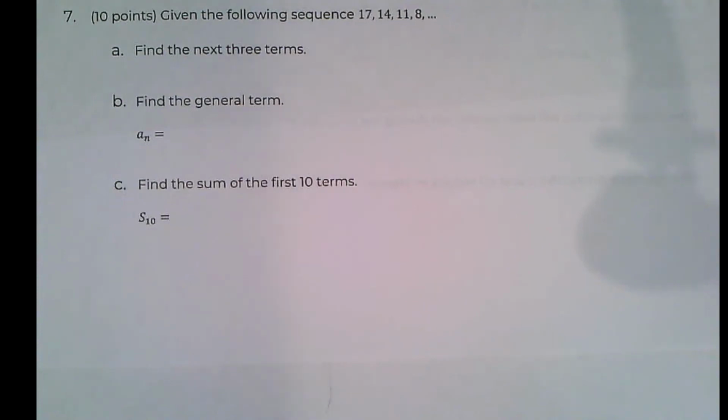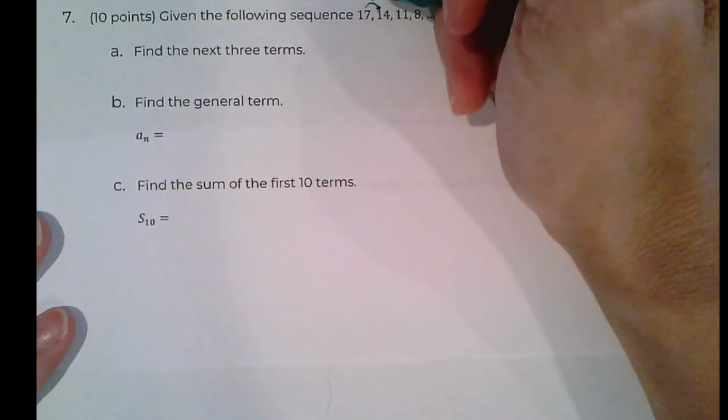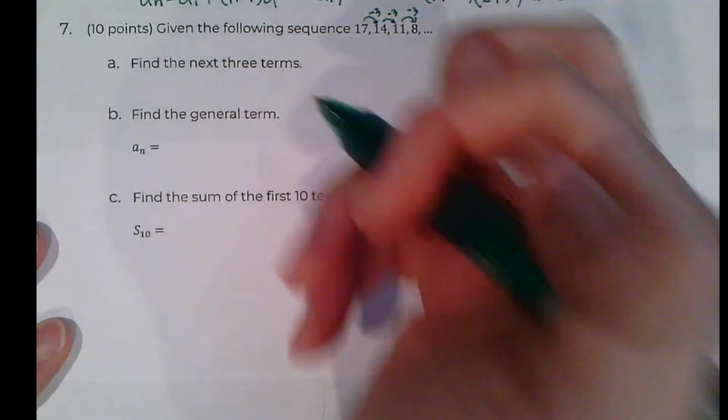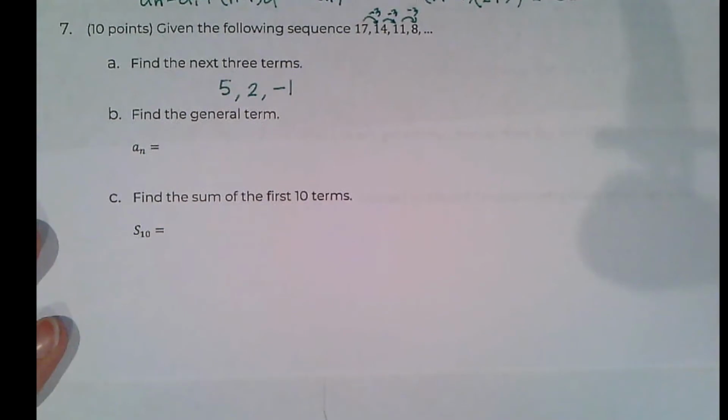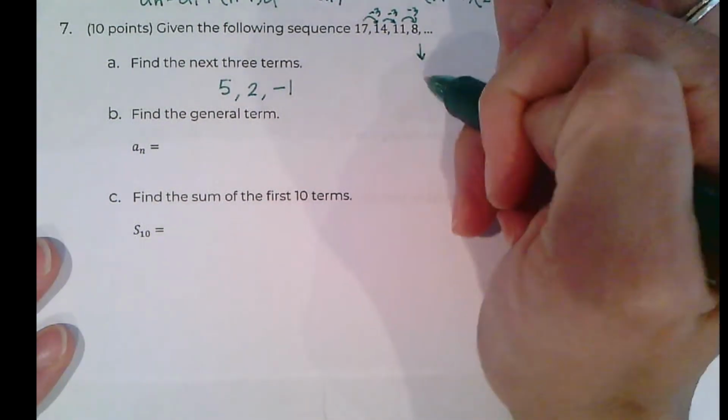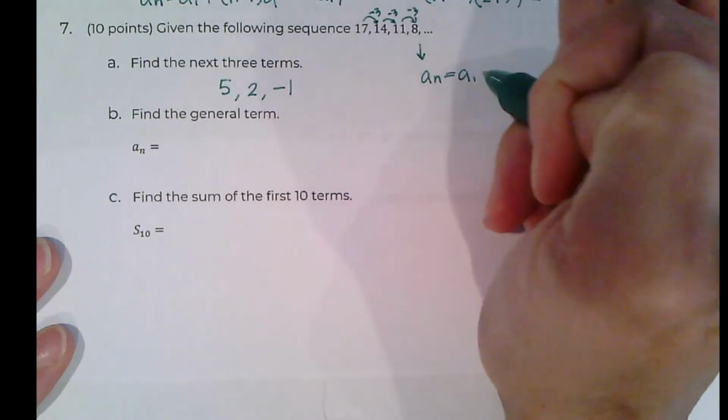Number 7 is the same exact thing we saw in number 1. We have to figure out what our pattern is, which in this case is subtracting 3. We continue that to find 3 more terms, so then we'd be at 5, 2, -1. We find our general term, which means recognizing that subtraction is an arithmetic, and we're going to use this formula.